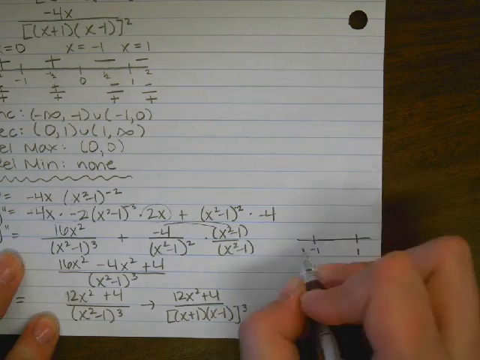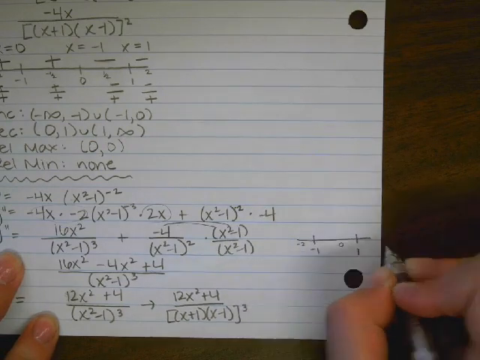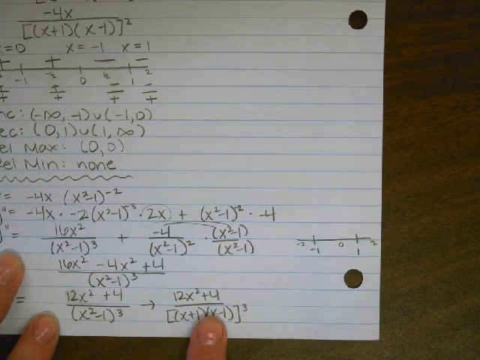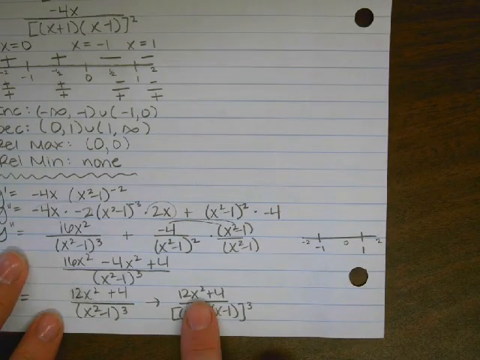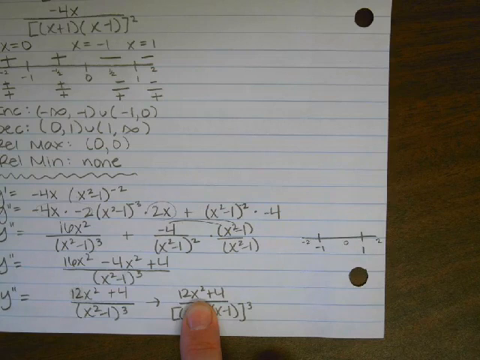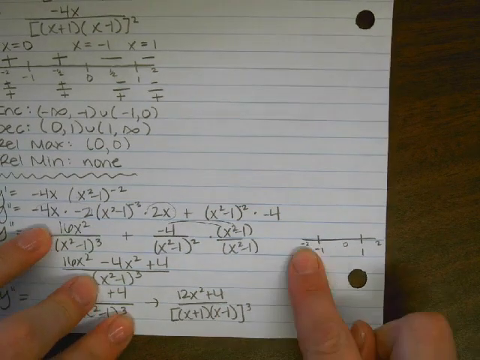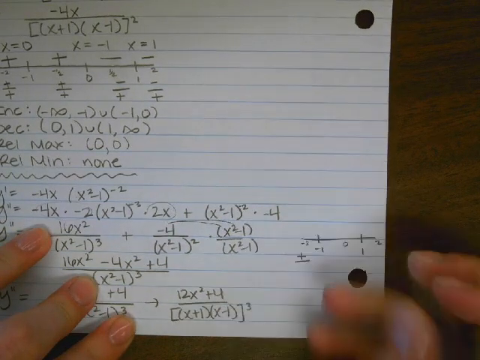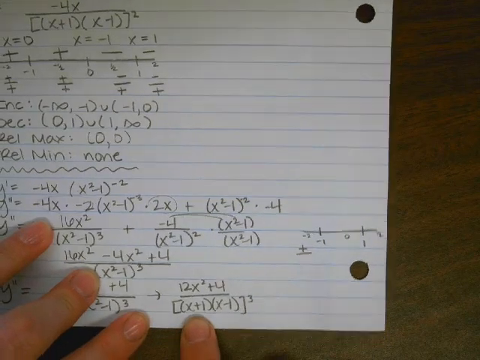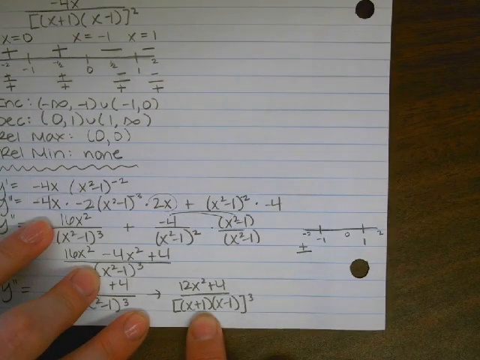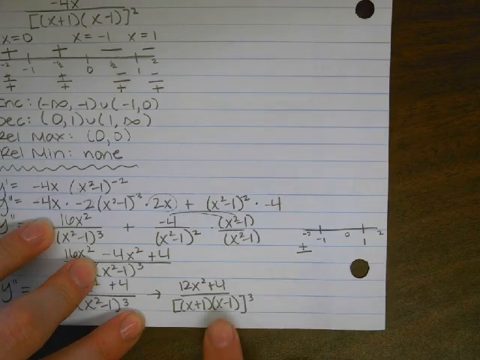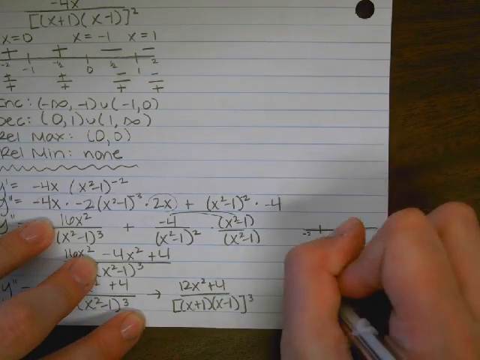So I'm going to use negative 2, 0, and 2. And this time, whatever I plug in on the top is always going to be positive because I have 12 times whatever number I plug in squared. And so I know if I plug in negative 2, I'm going to have a positive on the top. On the bottom, negative 2 minus 1 is negative 3, and negative 2 plus 1 is negative 1. So negative 1 times negative 3 is a positive to the third. So that's going to be positive.